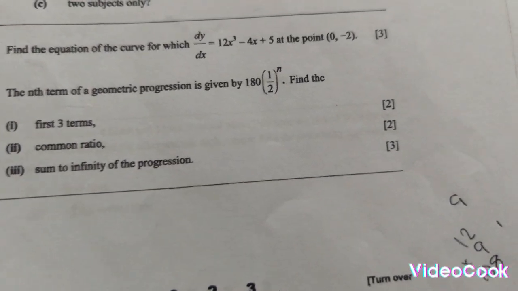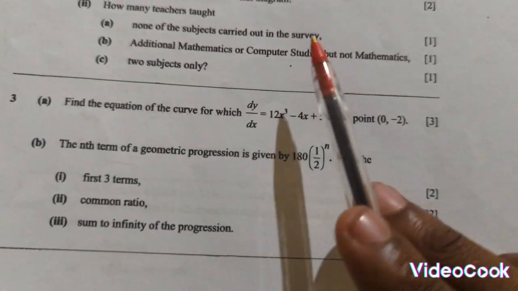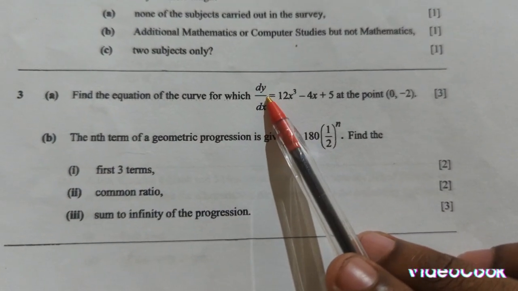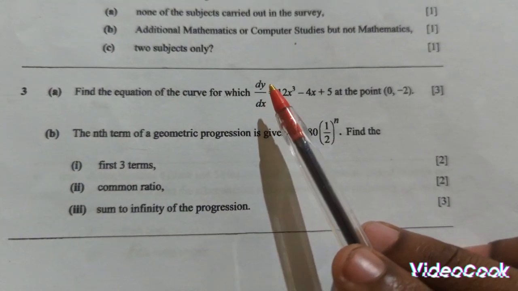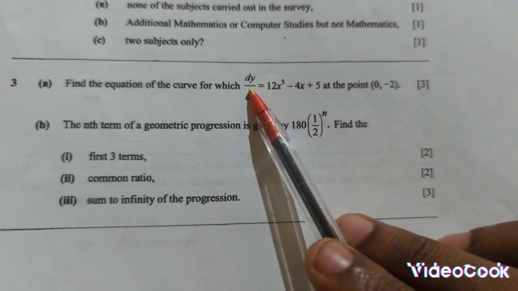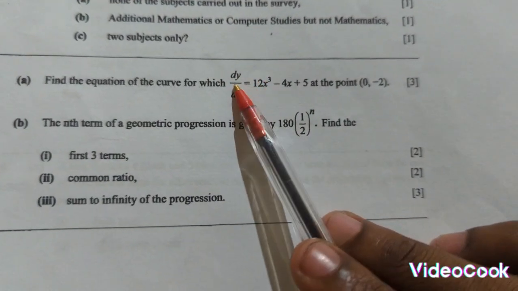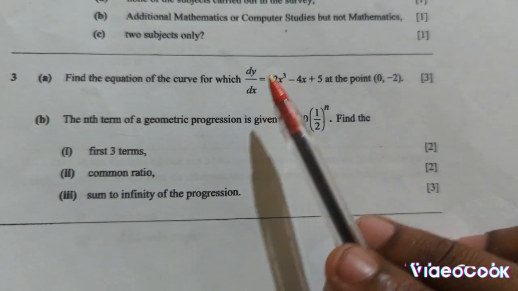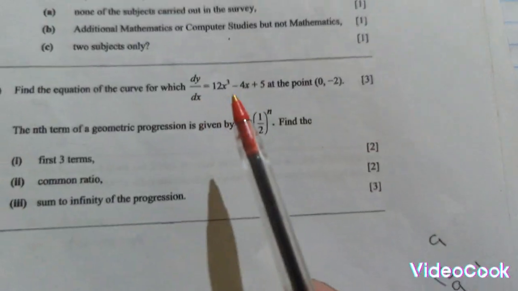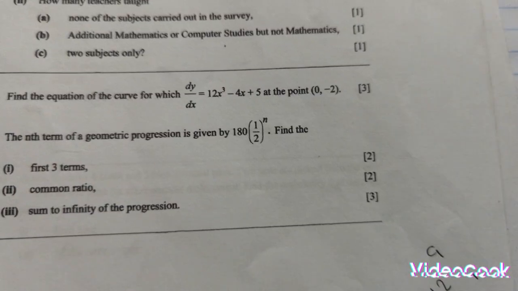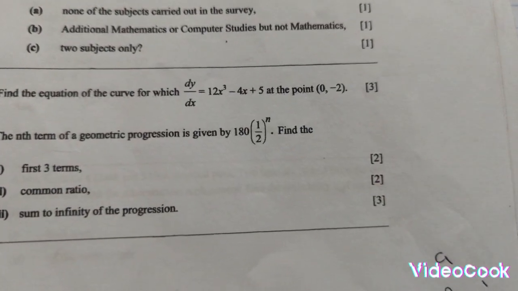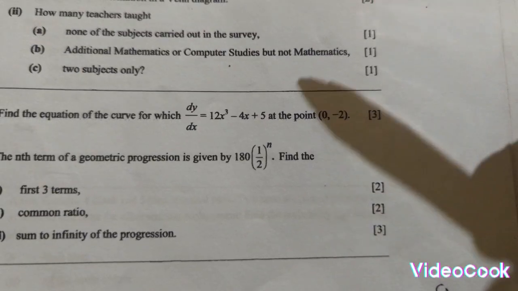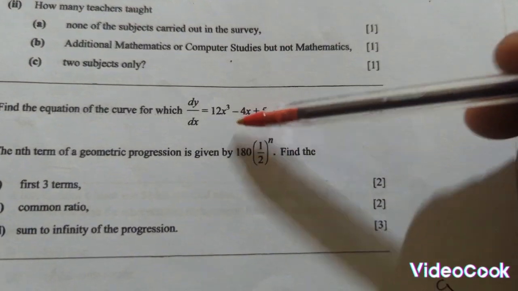Every time you see an equation starting with dy dx, or they have said the equation is a gradient, you are supposed to integrate and find the arbitrary constant, which is c. So we are integrating.